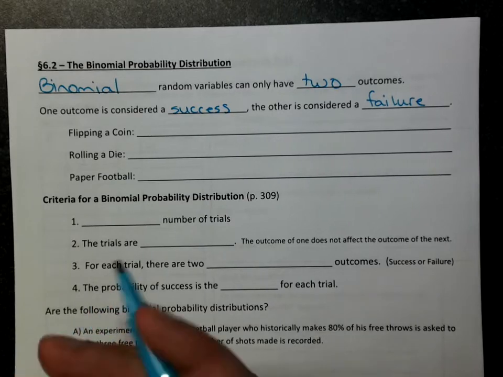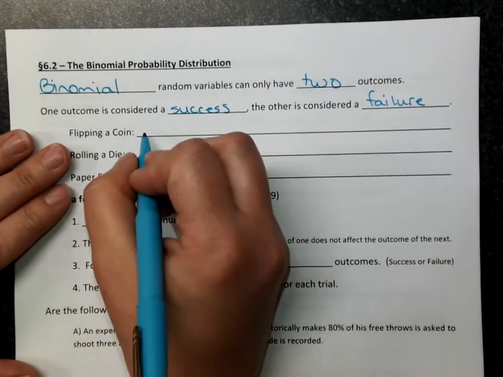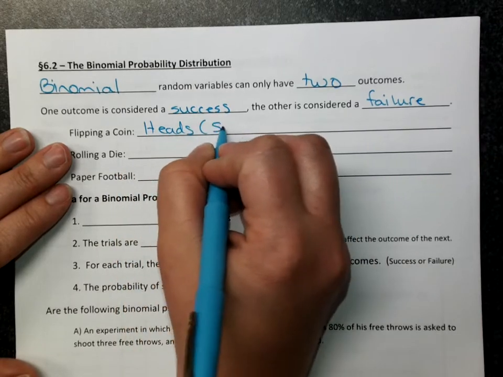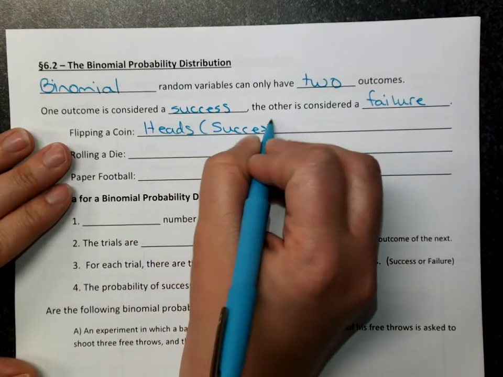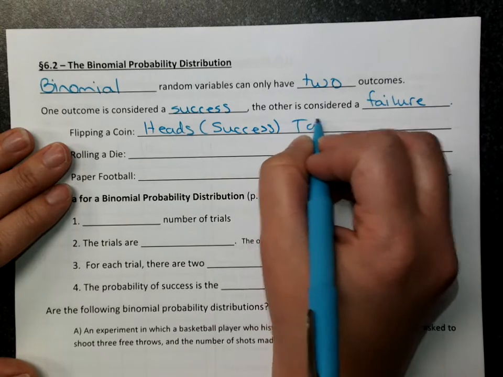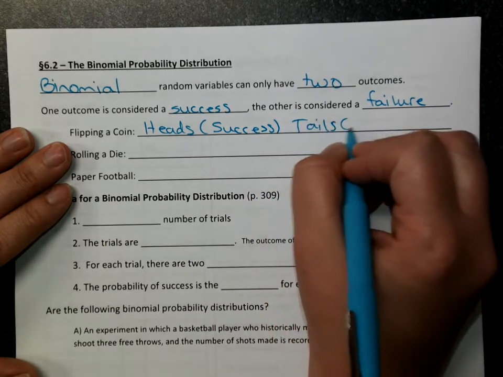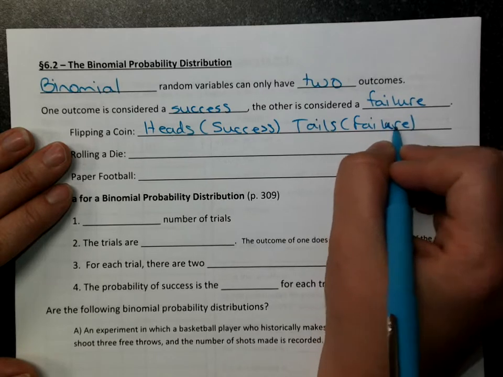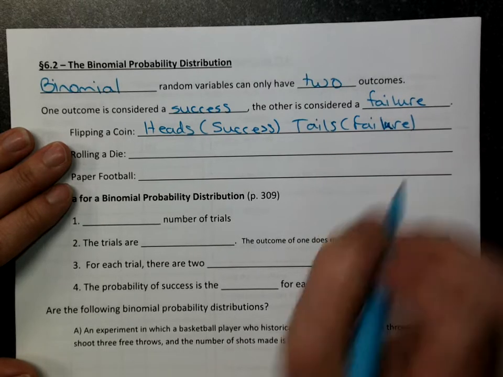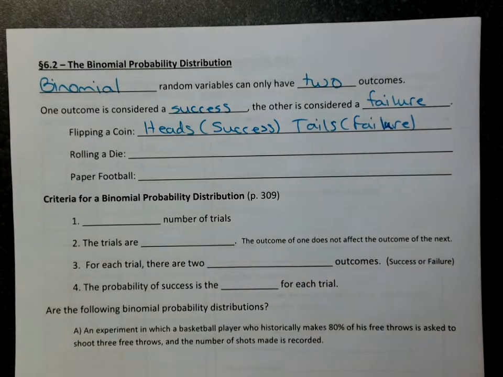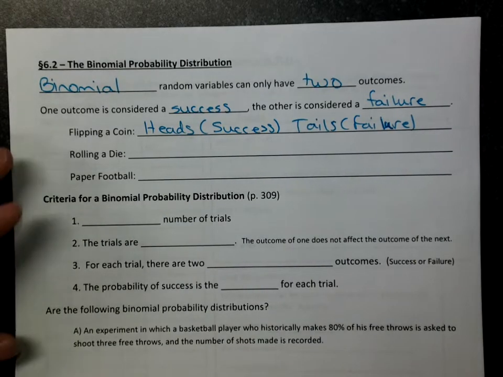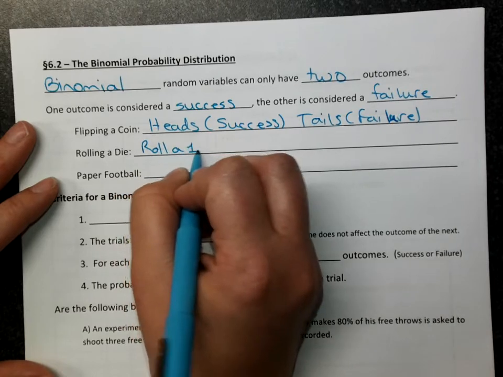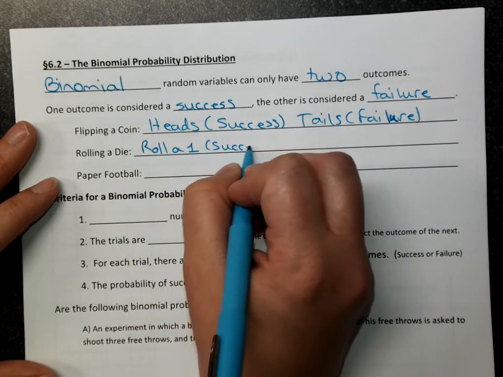So just a couple quick examples. If I'm flipping a coin, I might call heads a success, while I call tails a failure. And it could be the other way around, but one outcome is what you want, and the other one you do not want. If I'm rolling a die, I might say if I roll a 1, that's considered success.